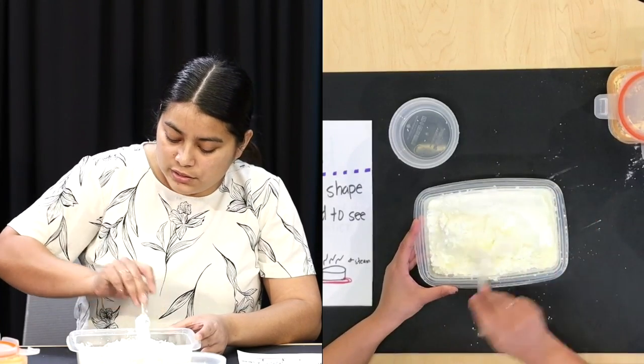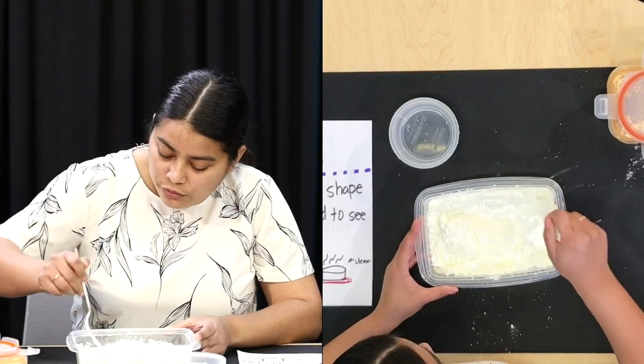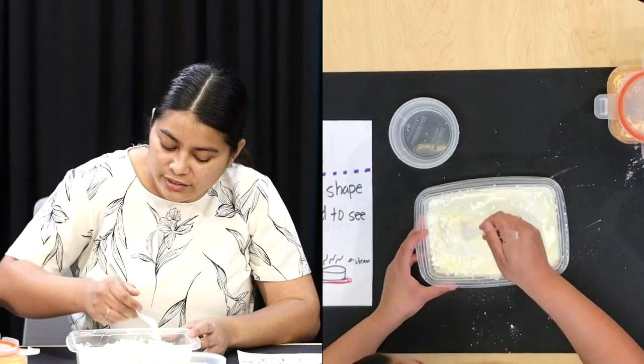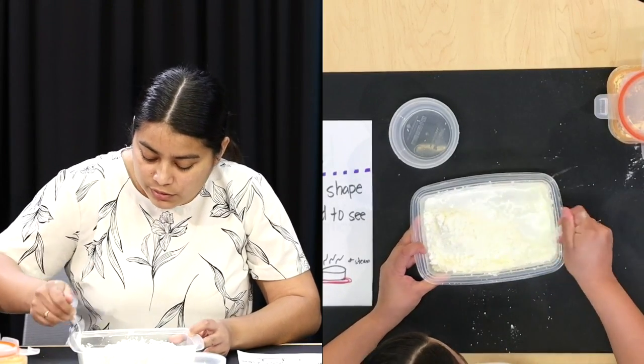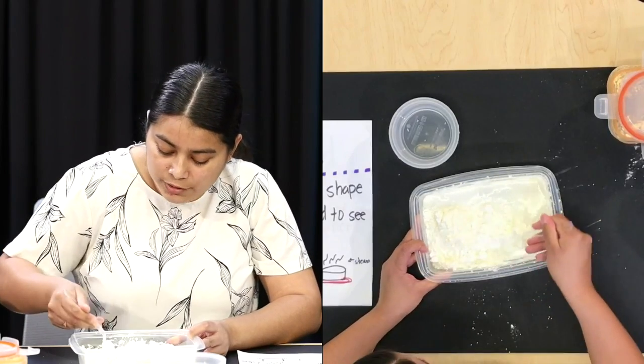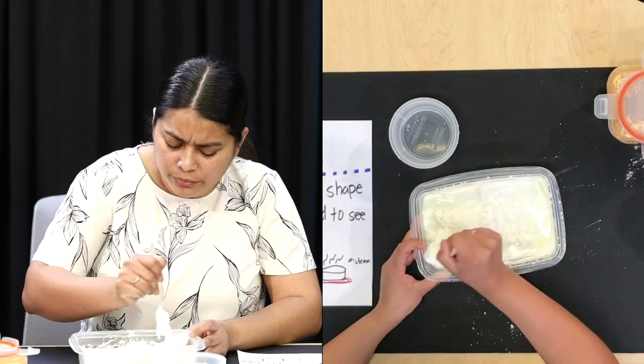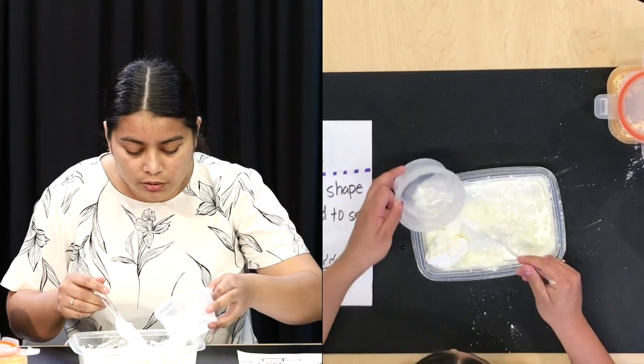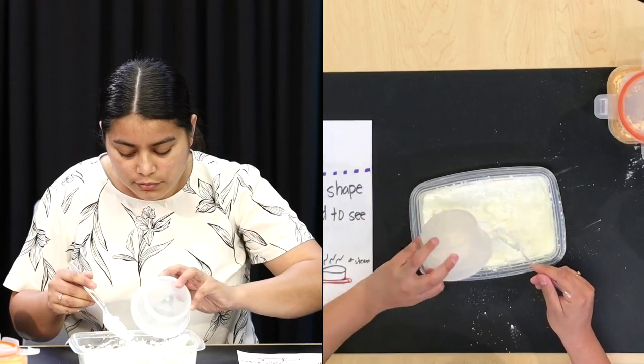So look at the consistency of this. If you notice when I lift it, it's starting to look a little bit like slime. So this still needs some more mixing. Okay, so already, what are you guys thinking? Are you guys thinking this is going to be a liquid, a solid, or a gas?